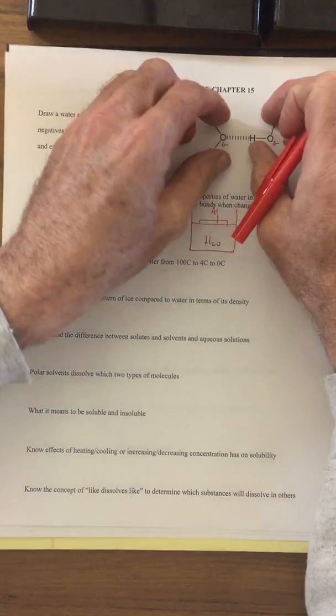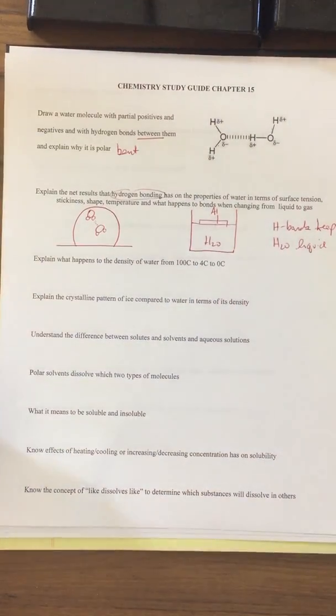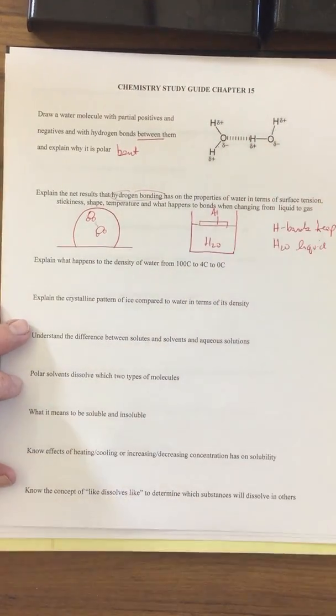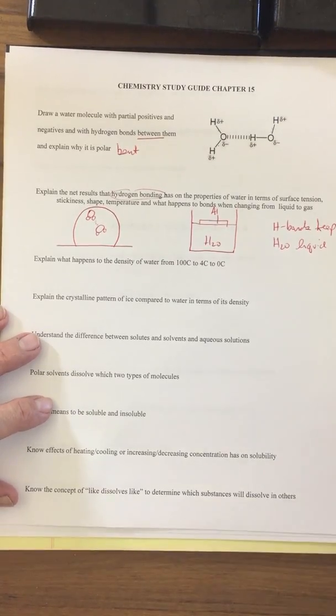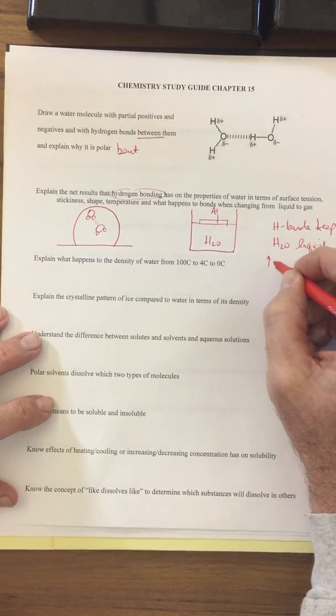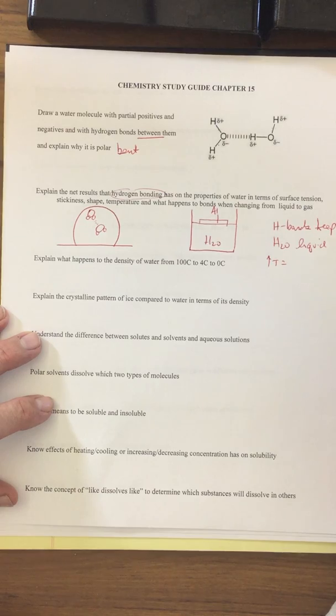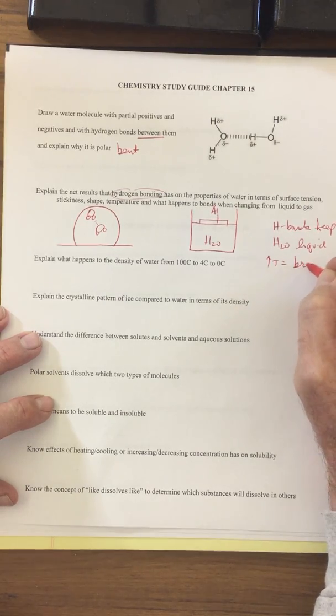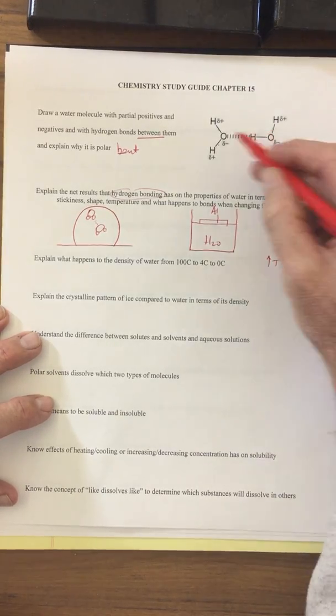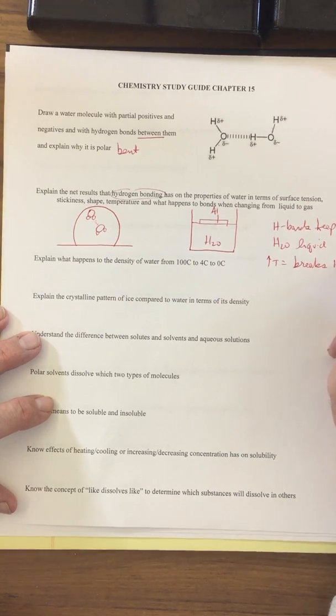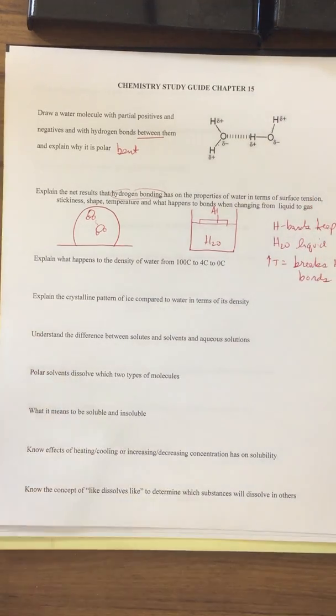In order to pull them apart and allow them to go into the gaseous phase, they need to be separated from each other. So when you increase the temperature, it's going to break those bonds, not the covalent bonds, but the hydrogen bonds. Increasing the temperature breaks those hydrogen bonds, and this enables it to go from the liquid to the gas, and then those particles will float away.